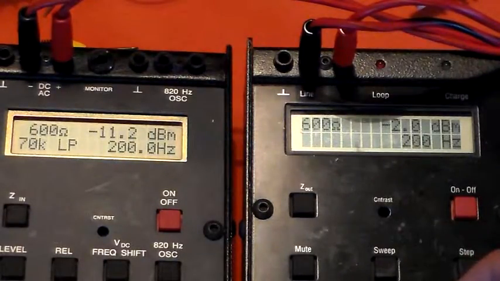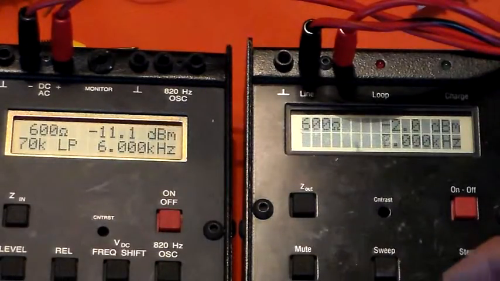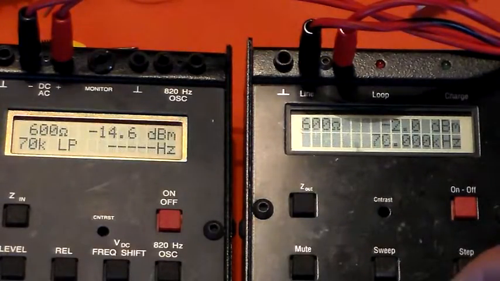So there we go. If we go up to 1 kHz, 2 kHz. See, we're still getting -11.1. That's about right. 4, 5, 6, 7. See, it loves all the mid-range stuff.